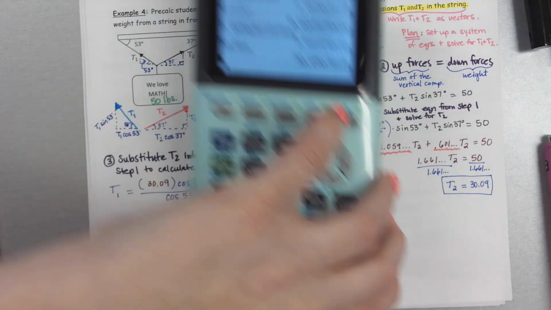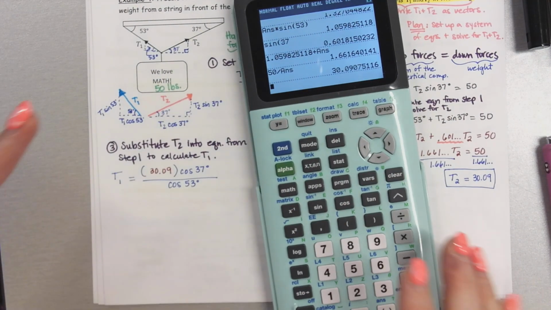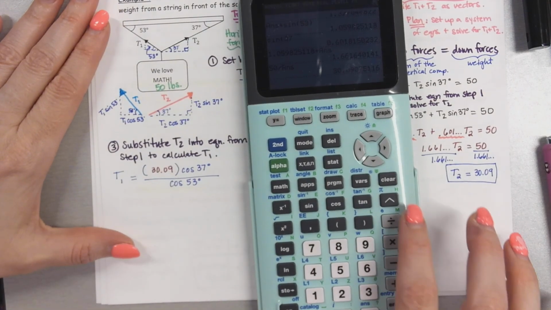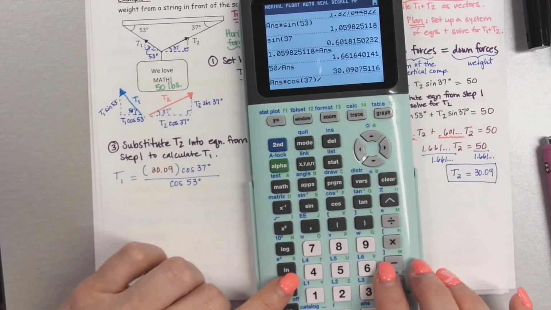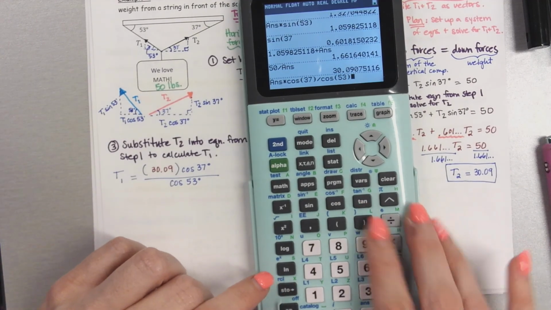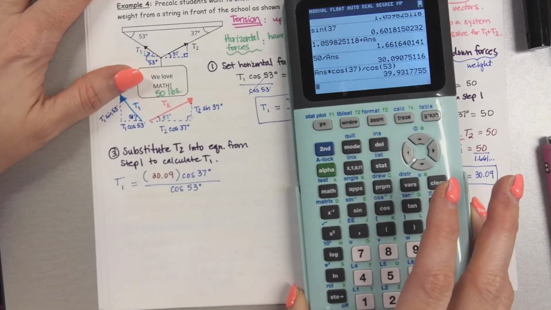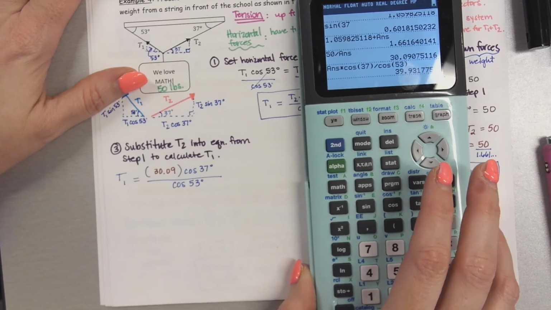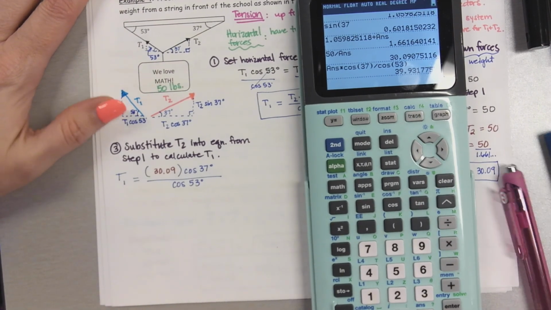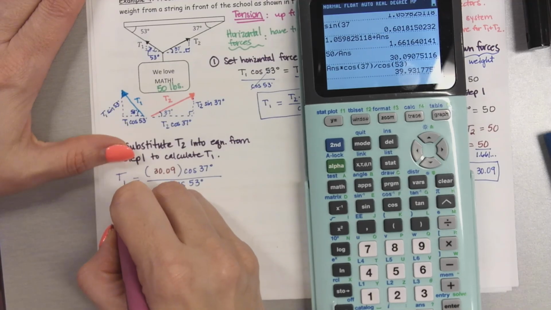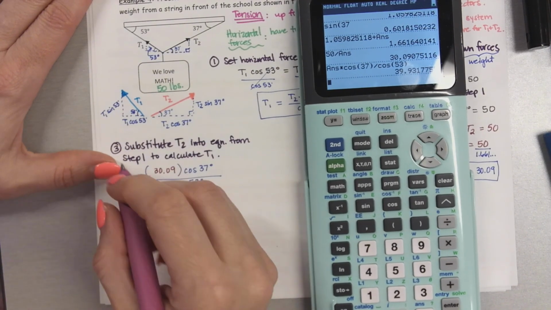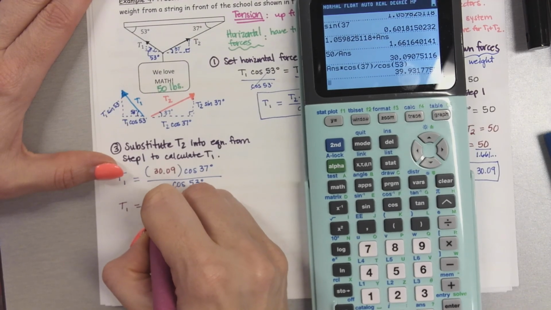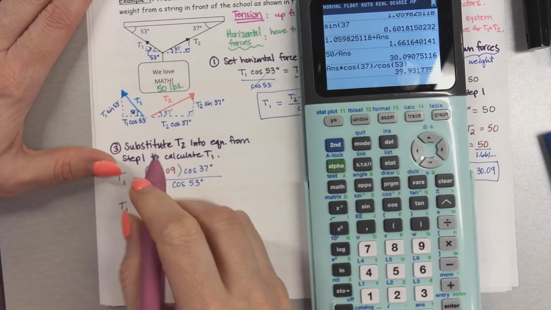That value is still in your calculator, so if you want to take that exact value and just do times the cosine of 37 divided by the cosine of 53, you can. You can also take the rounded value. And then you will get 39.93.